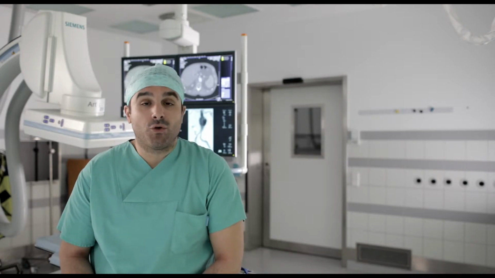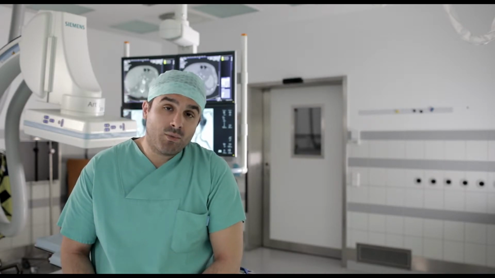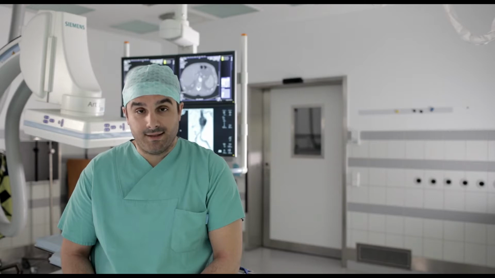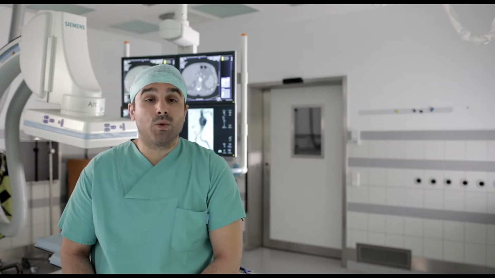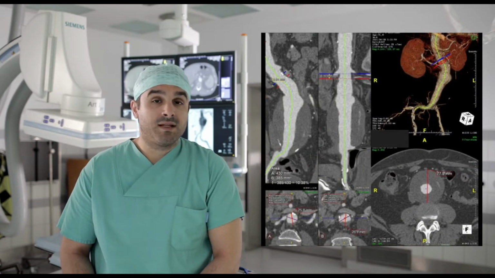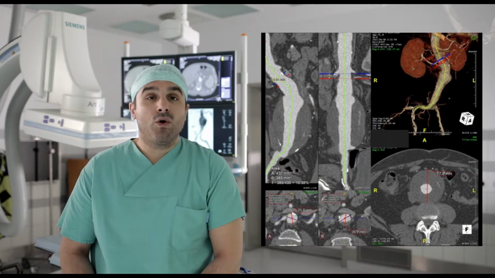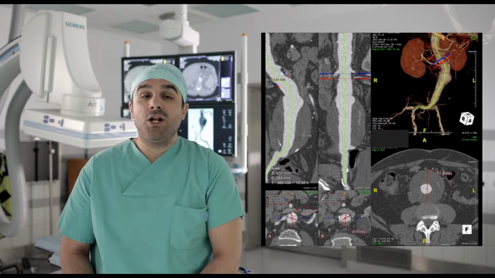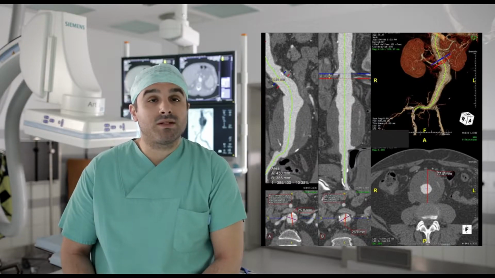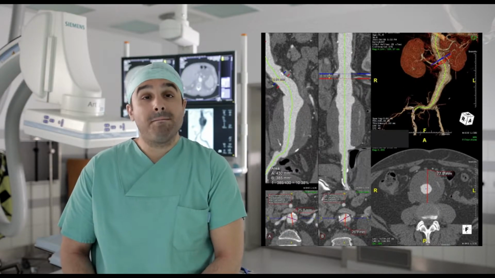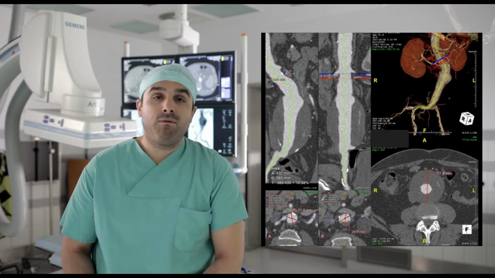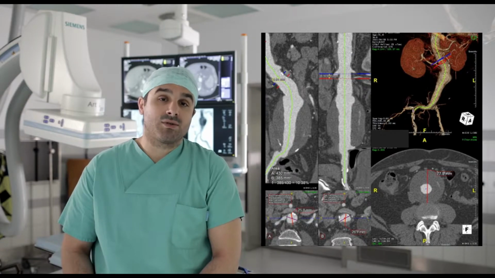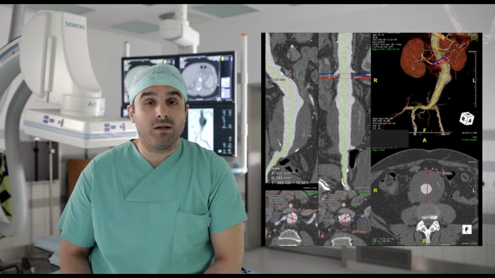Having the IFU in your mind, you can now start with your planning and sizing. The first step is to assess the quality of your CT scan. That means try always to work with 1 millimeter thickness in order to have exact measurements of the different distances, but also in order to be sure that you have not missed, for example, small structures like an accessory renal artery.